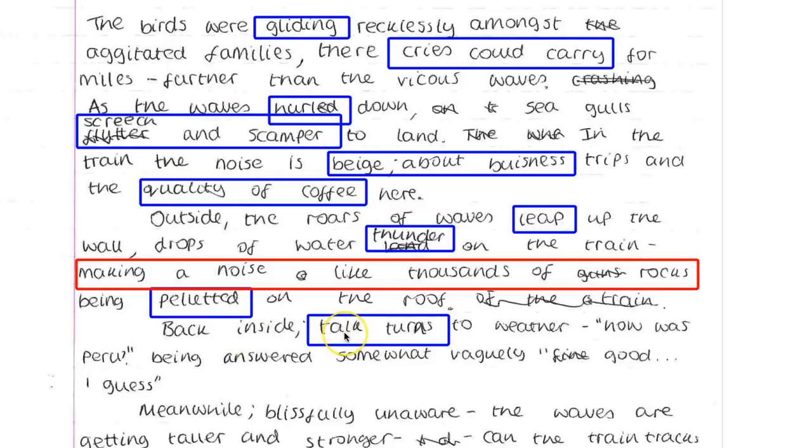So back inside, they talk about the weather. Actually, no, I'm talking rubbish. You wouldn't expect it to be reversed. Anyway, she's used it naturally, and yet the alliteration works.